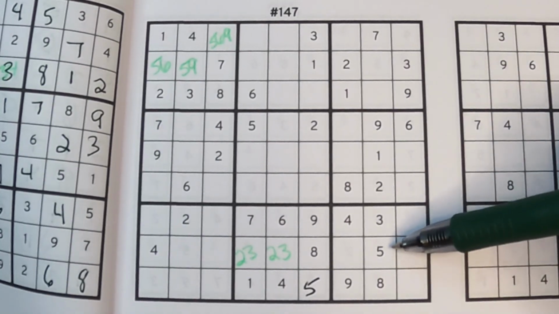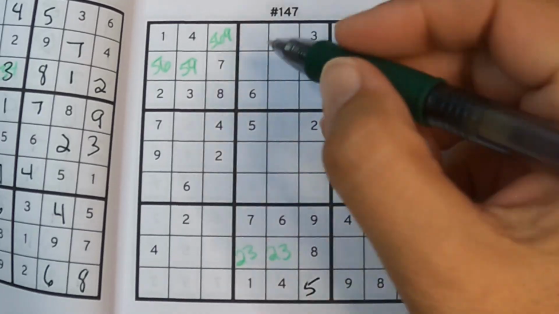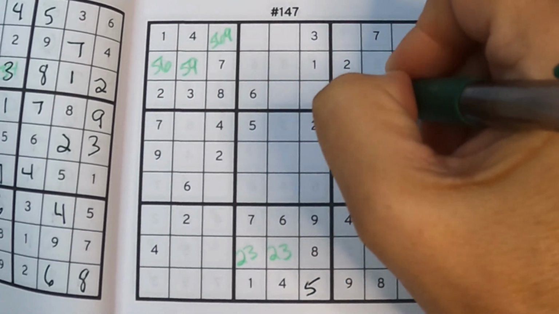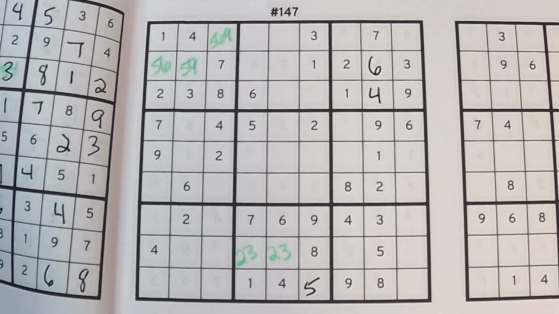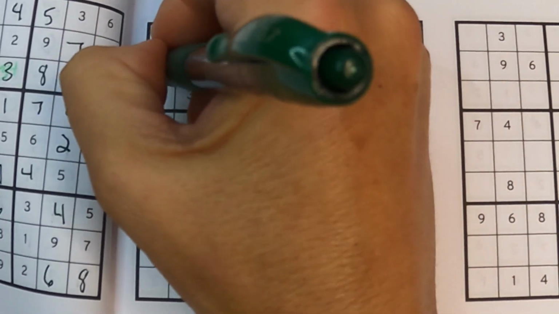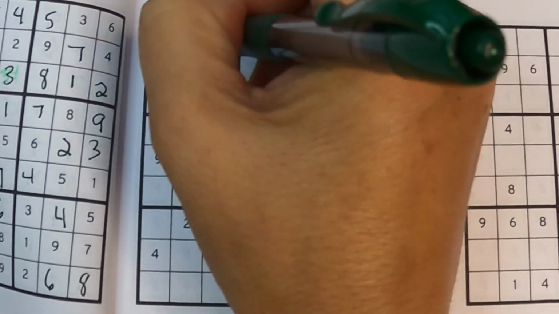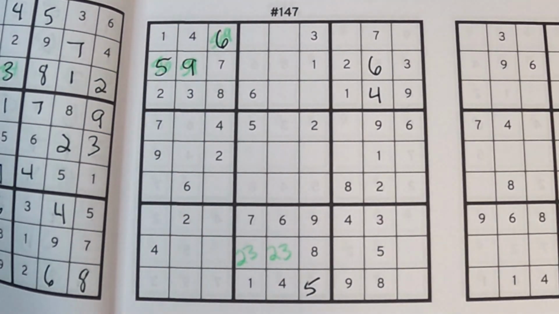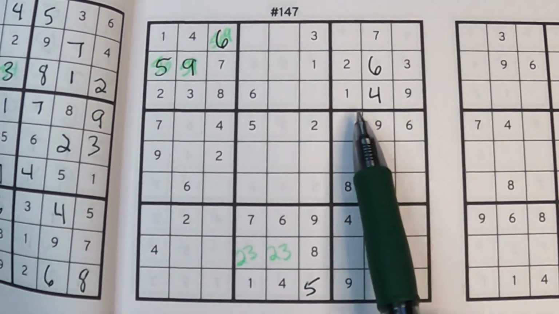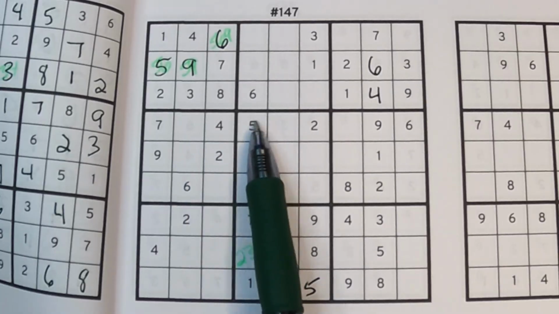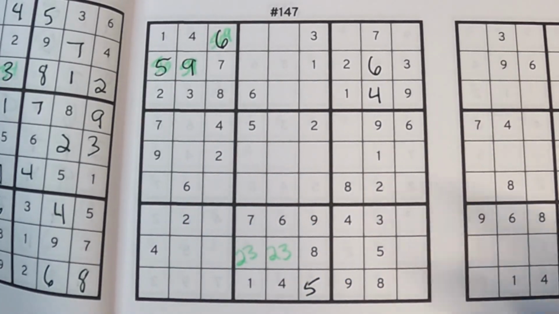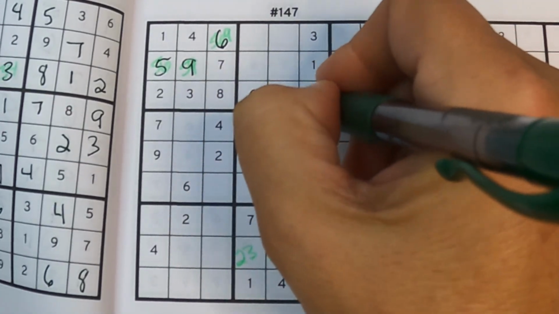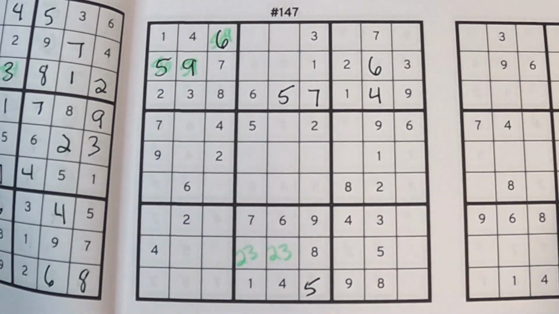For this column, we're missing 4 and 6. We've got a 6 here. So 4, 6. That 6 makes this our 5, 9, 6. For this row now, we're missing 5 and 7. We've got the 5 here, so 7, 5.